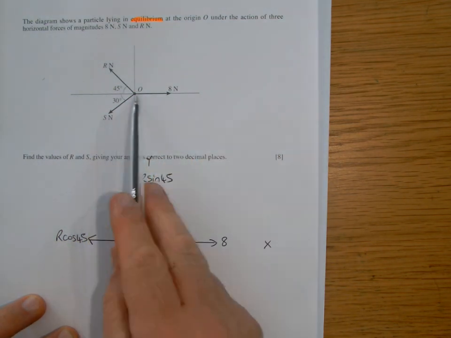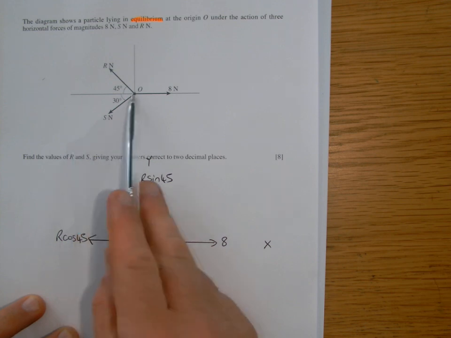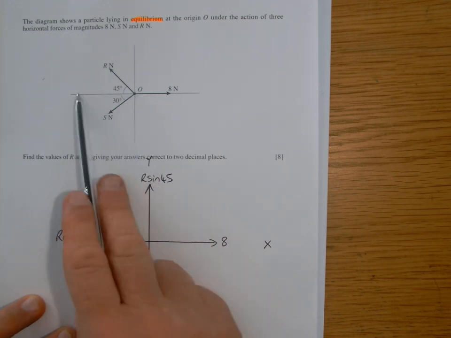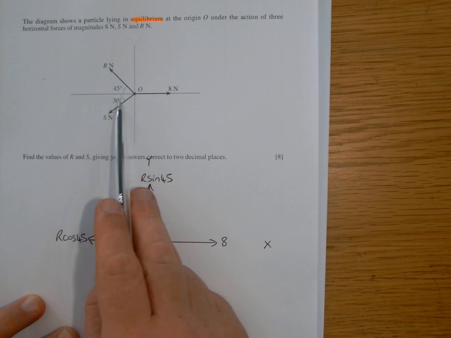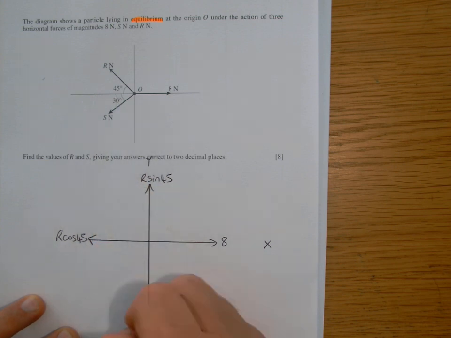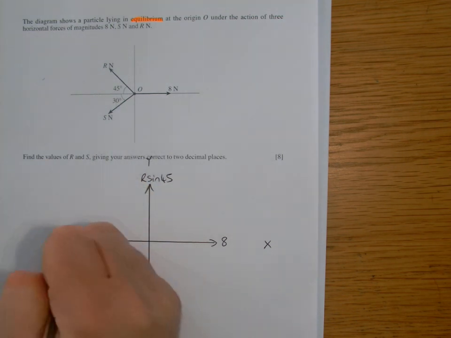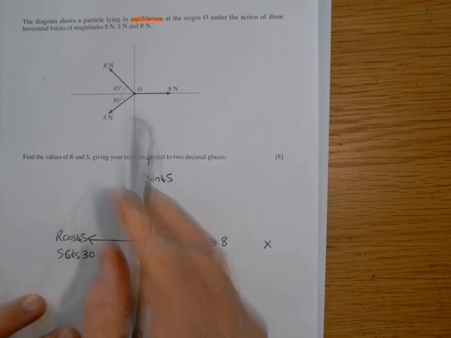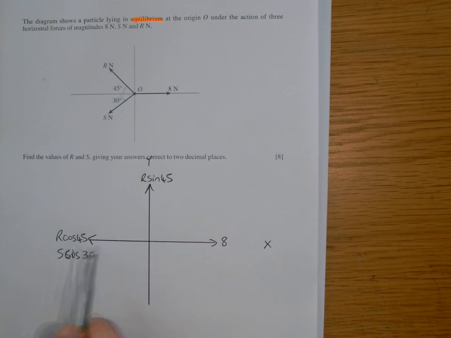For the S then, you're going across first, containing the angle 30, so that will be S cos 30 going across, because it contains that angle, and then in the Y direction, it'll be S sine 30, okay?